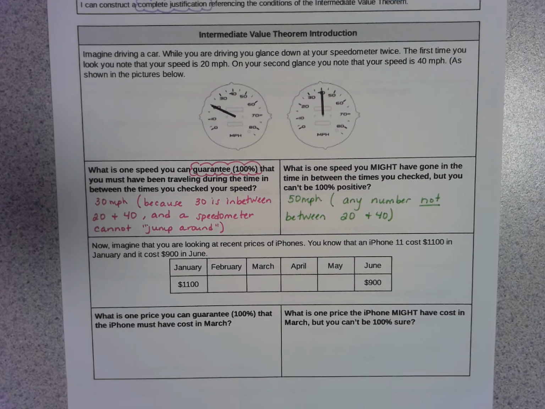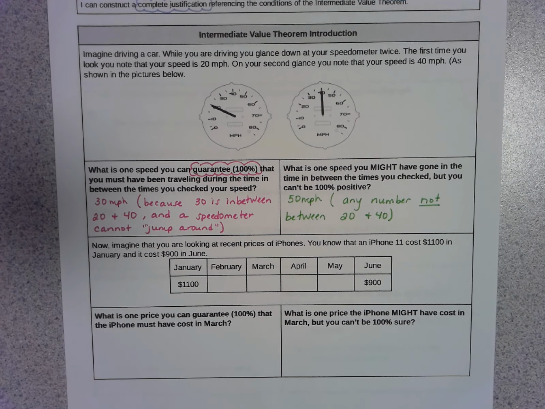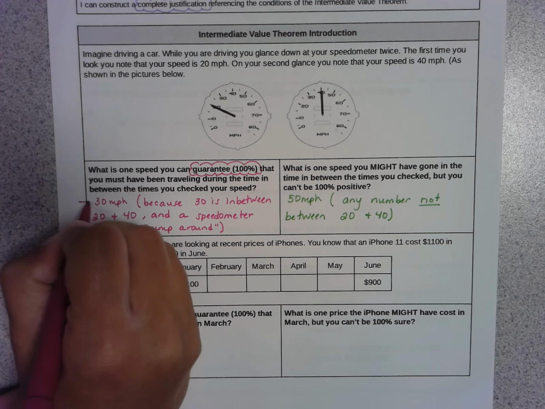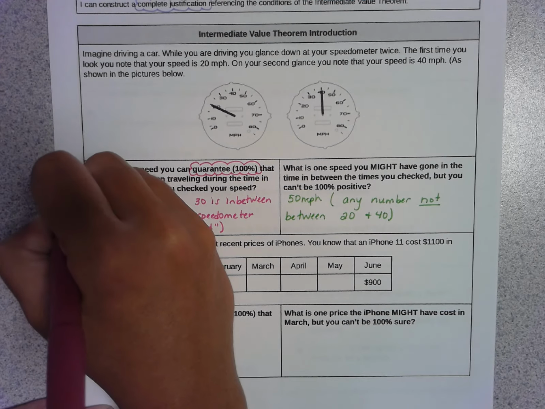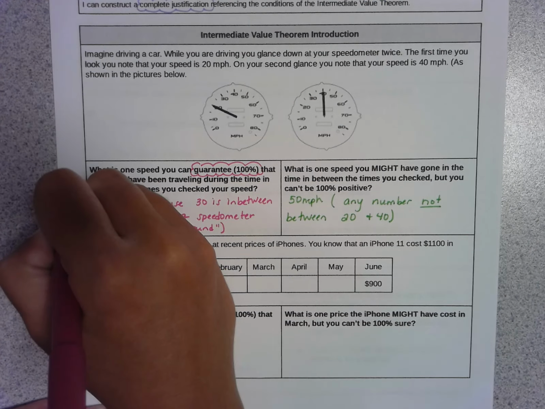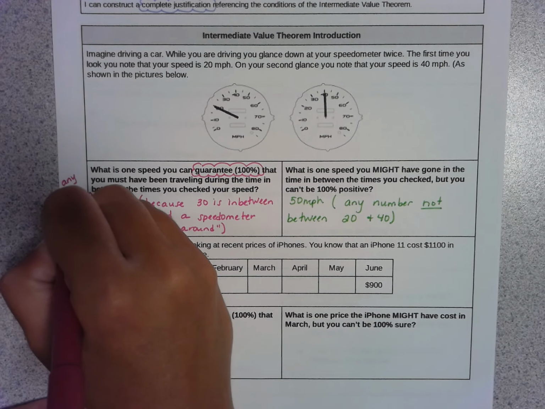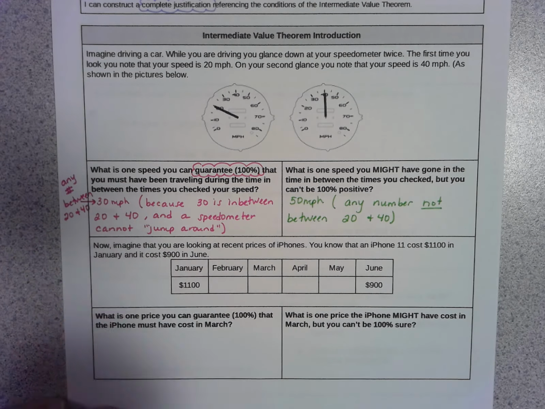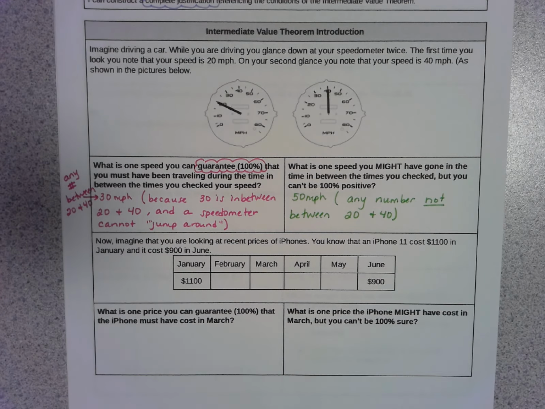The only thing we know for sure is that to get from 20 to 40, you had to have passed through any number in between. So I could have said 30 here, but I also could have said any number between 20 and 40. And maybe I should make a note of that. I could have picked any number between 20 and 40 and been 100% sure that I reached that value.